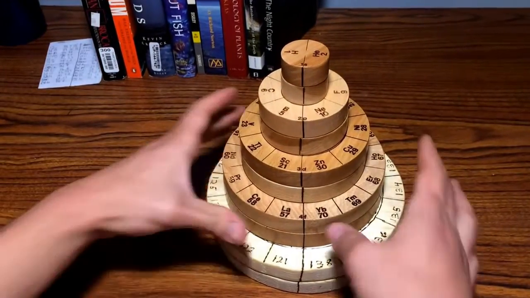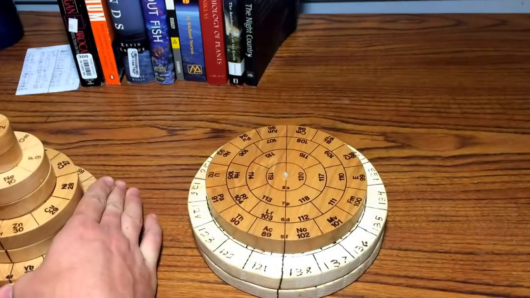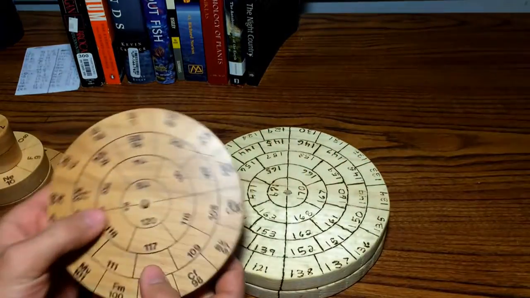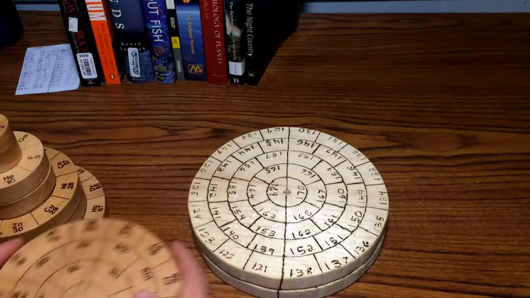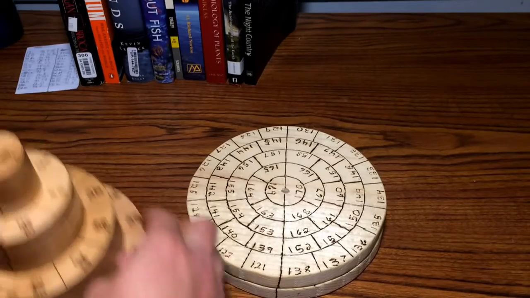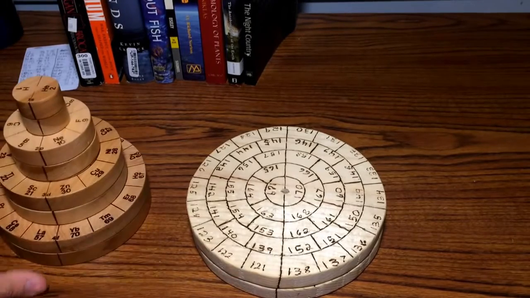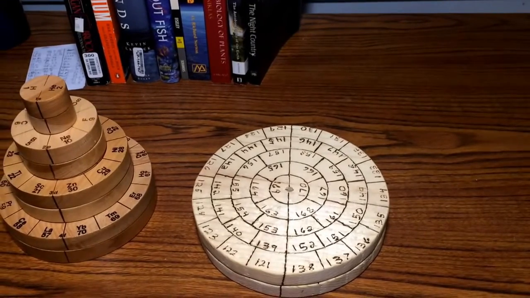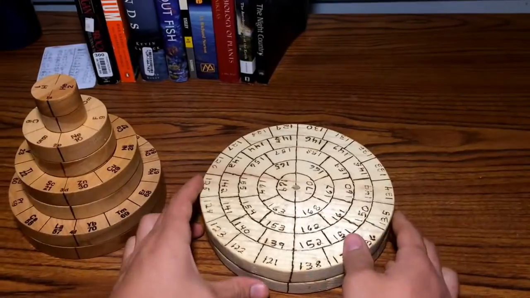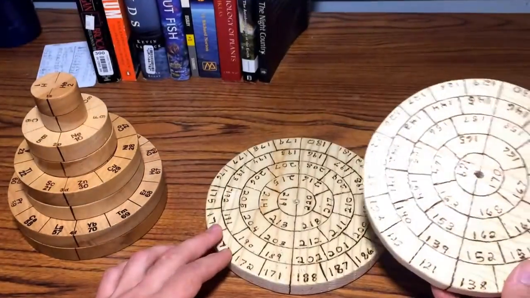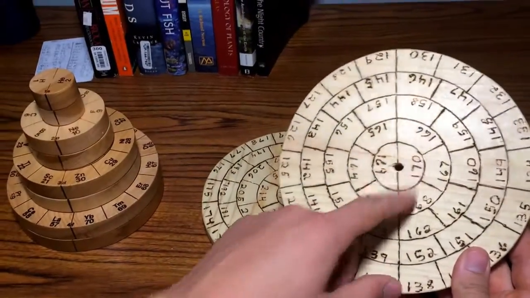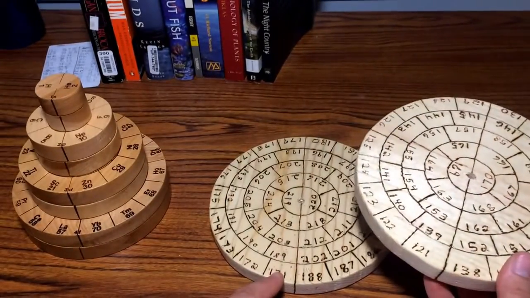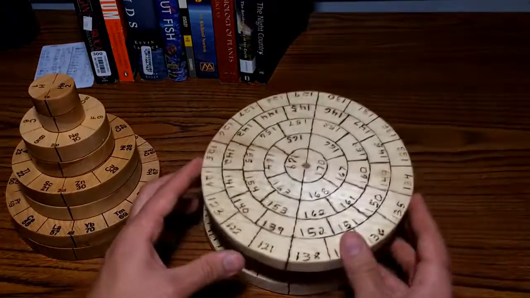What else? Oh, these bottom 2 rings are what I made beyond the original set, ending at element 120. So I just kind of extrapolated and went with 121. I just took the same pattern and made it go with these 2 disks here. So this one starts at 121 and ends at element 170, and 171 to 220 on the second one.